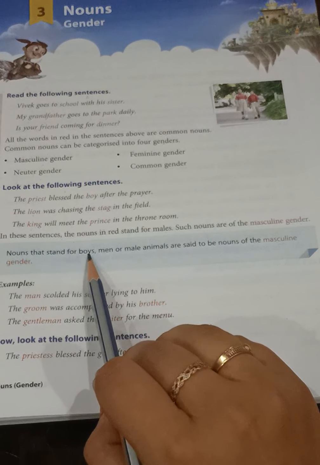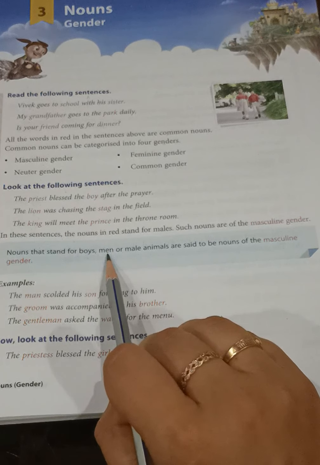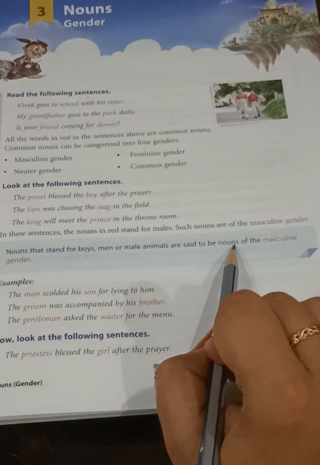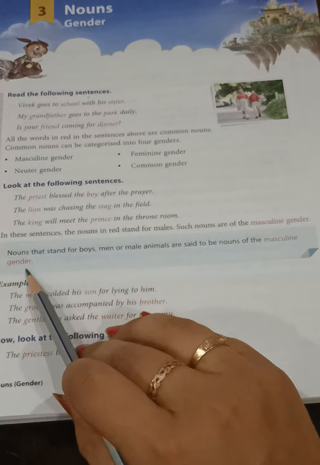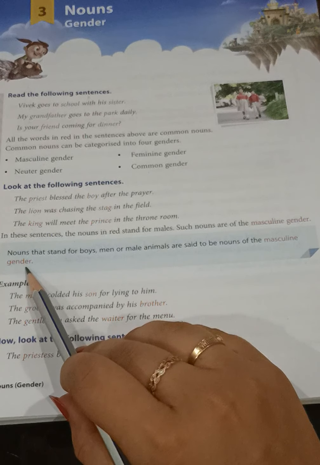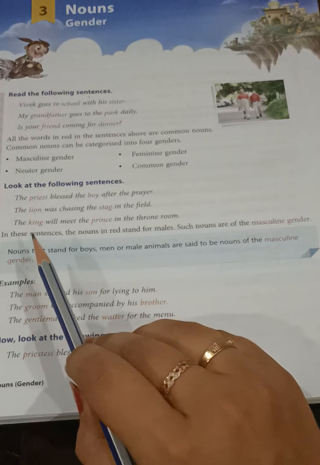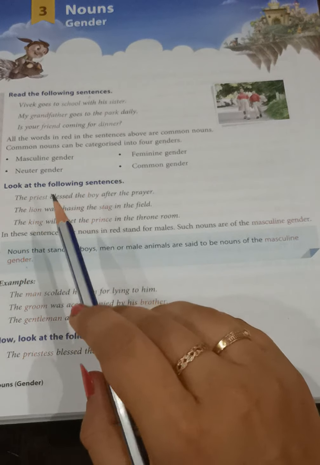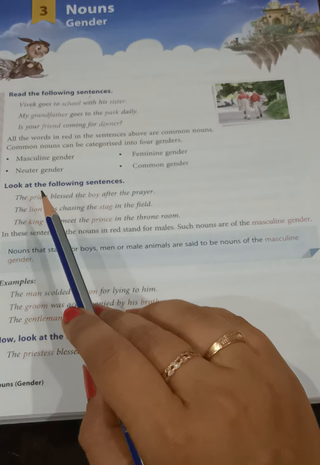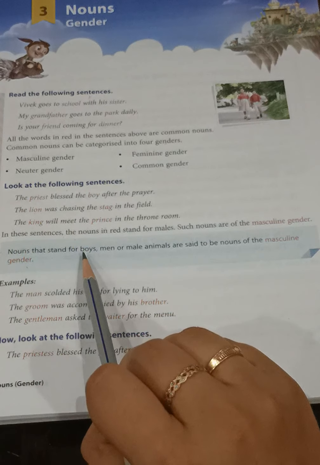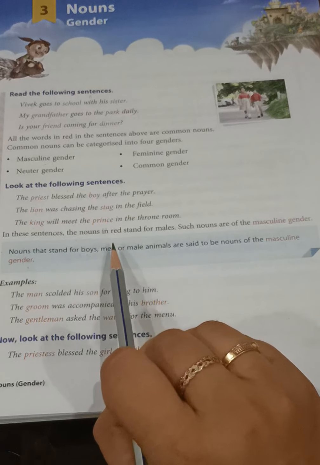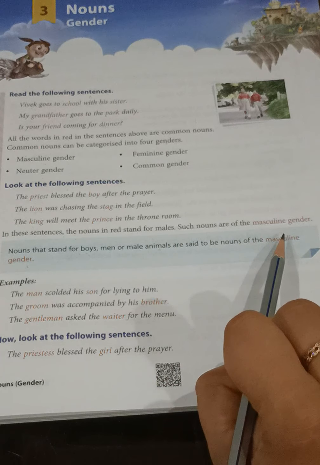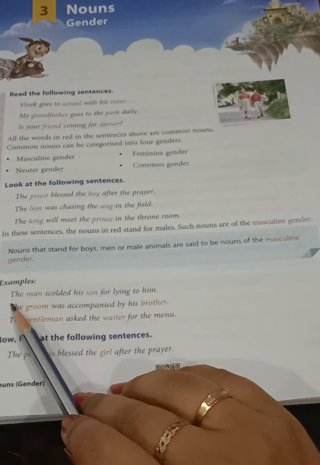Nouns that stand for boys, men or male animals are said to be nouns of masculine gender. Understood students? The nouns which indicate the male gender, which indicate boys, men or male animals, are the nouns of masculine gender.